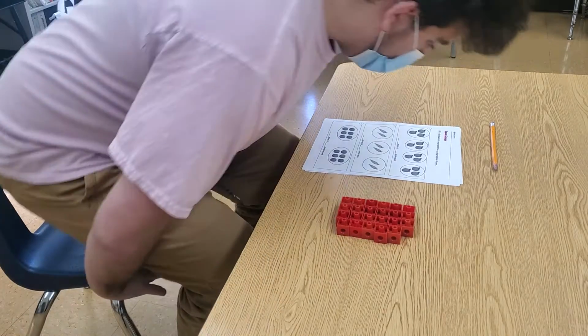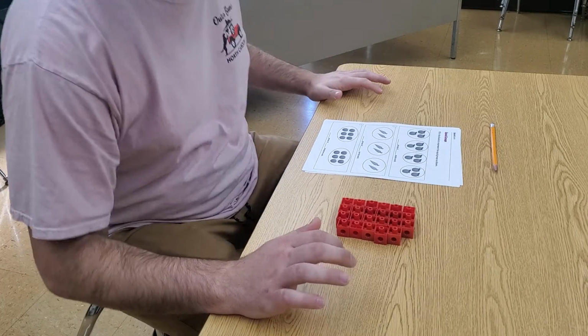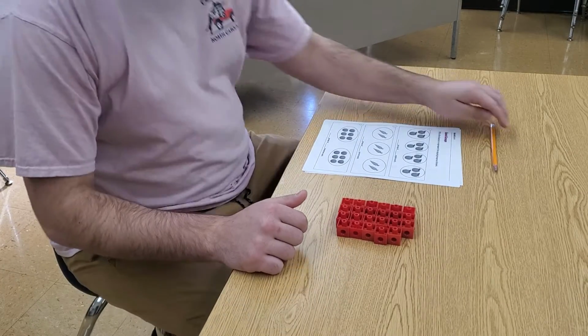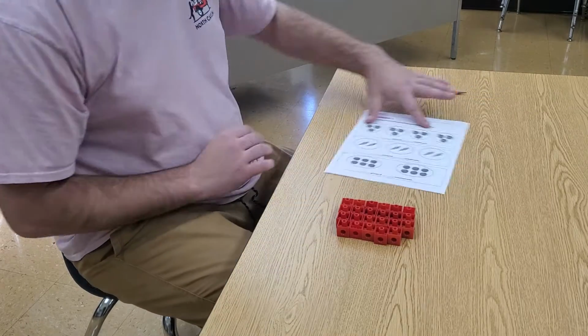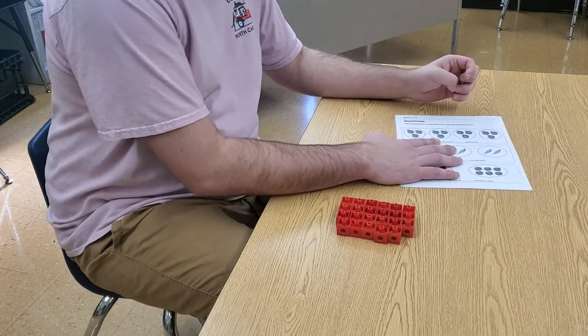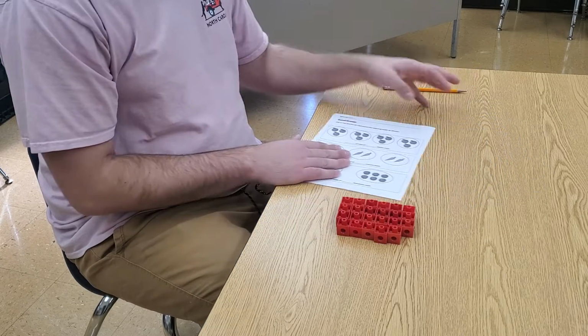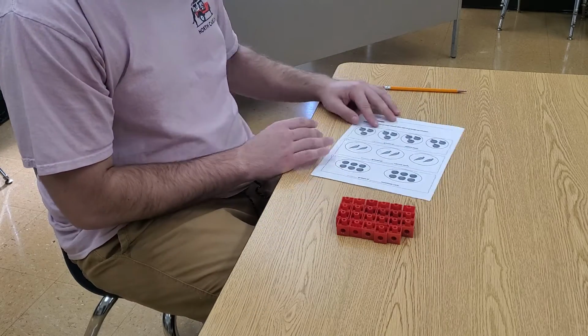Today we're going to be learning about equal groups, grouping, and how that can help you with basic multiplication. So the first thing I want to show you is a worksheet I have here with equal groups. In order to complete multiplication problems, you want to find groups of the same number and put them together, and that's how you multiply.